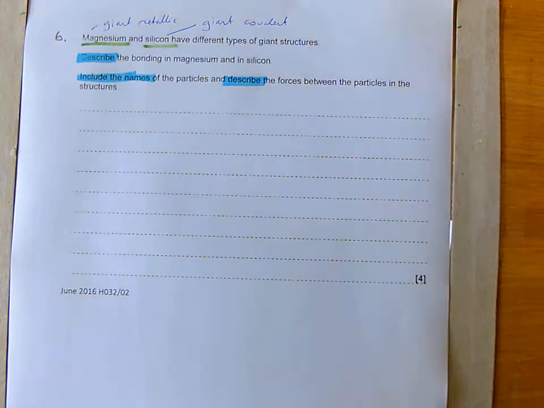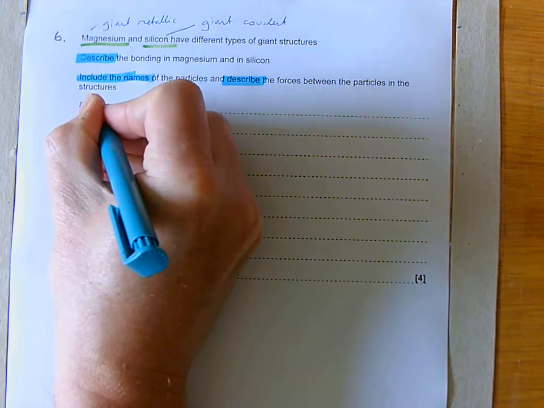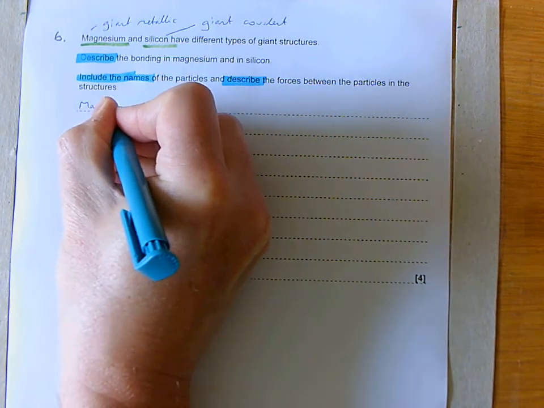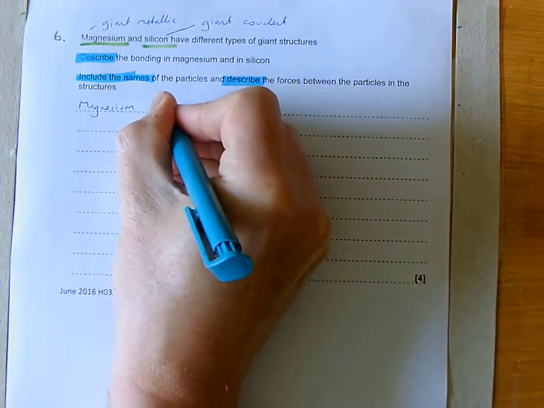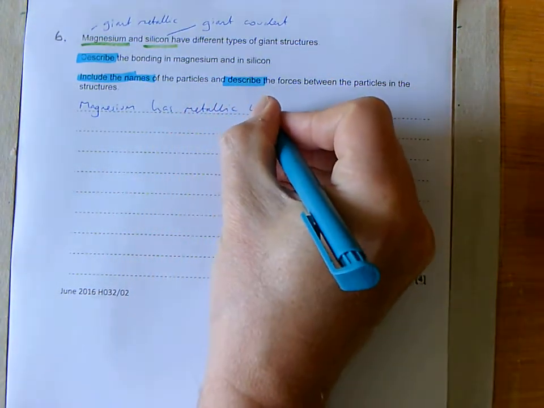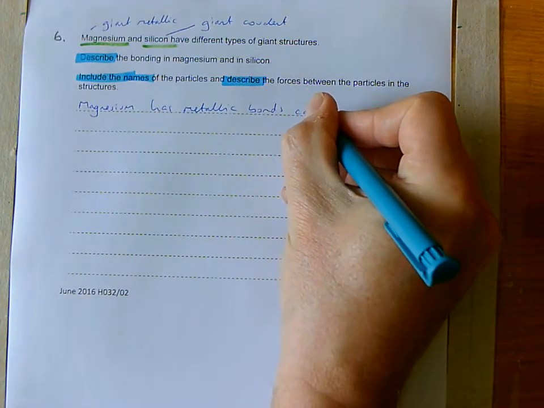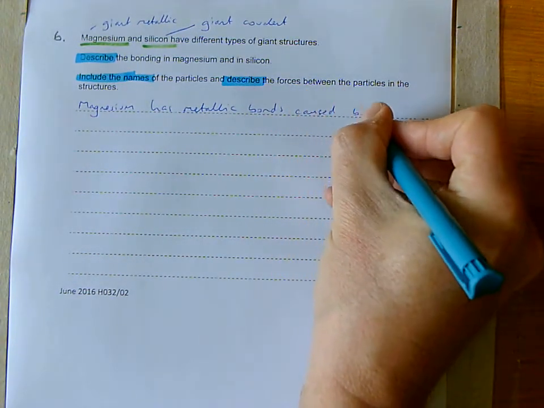So how are we going to answer this? We'll just take them one at a time in terms of structure. So we start with magnesium. So magnesium has metallic bonds. What causes a metallic bond? Well, it's the electrostatic attraction.